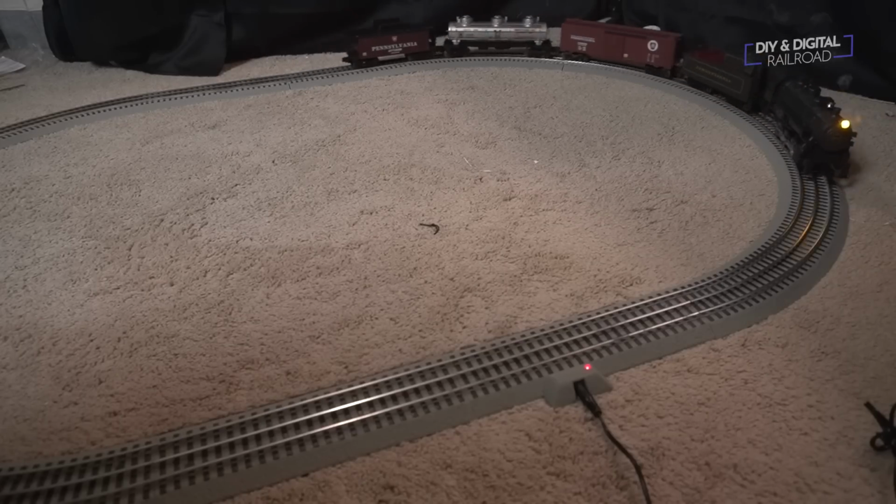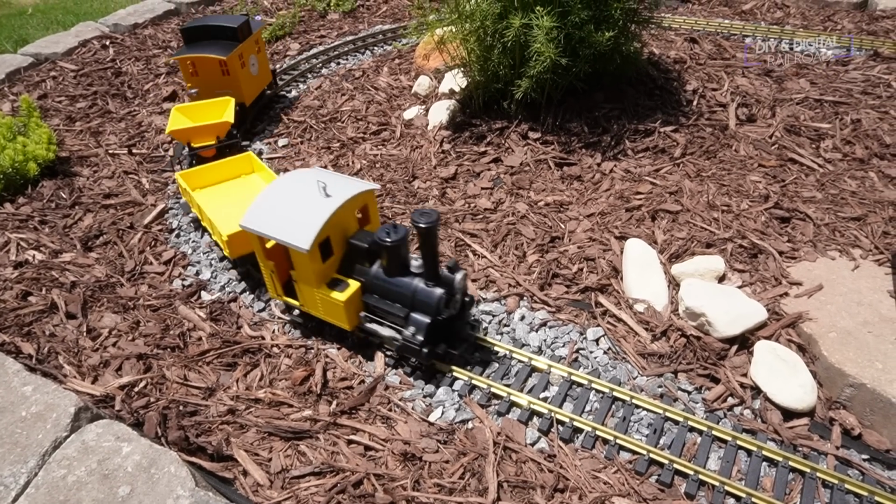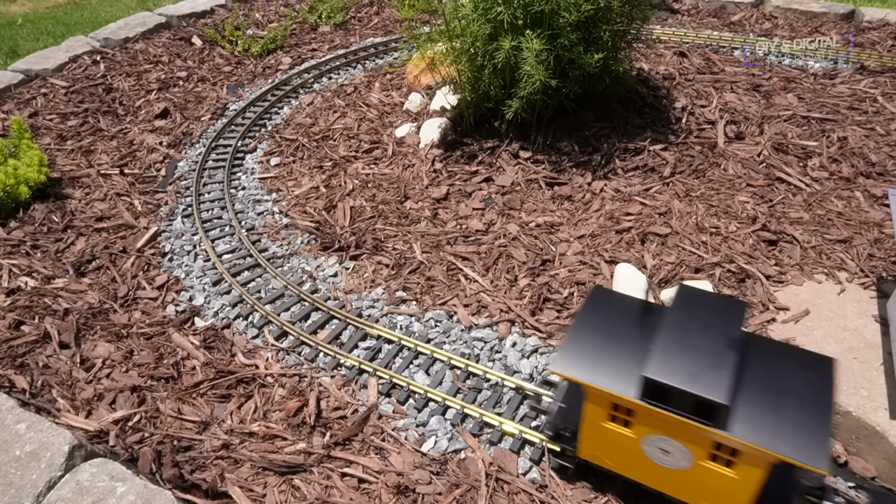O, which is 1 to 48, and G, which is around 1 to 24, but there's a lot of them right there around there that are slightly different variations on that. Now, there are several variants, not just in G scale, but also in other scales as well. But that's going to bring us to our next topic, which is gauge.